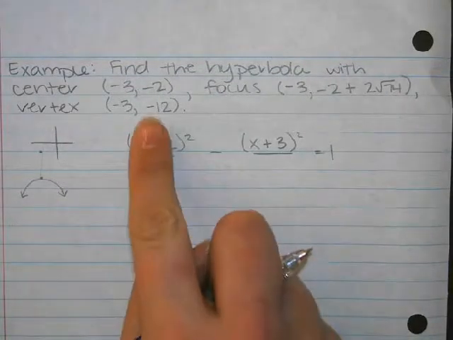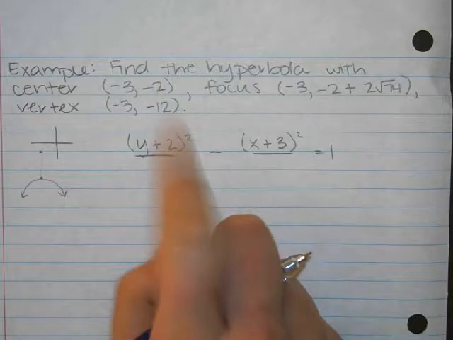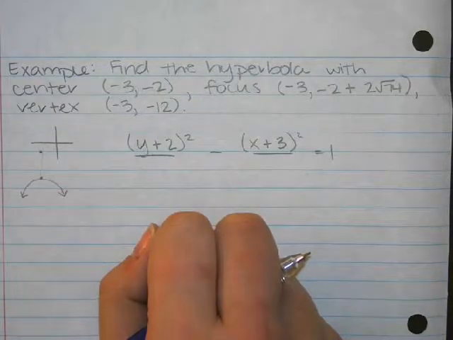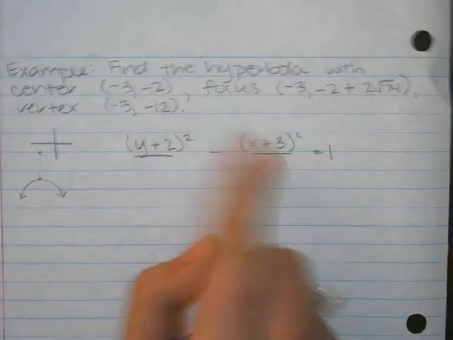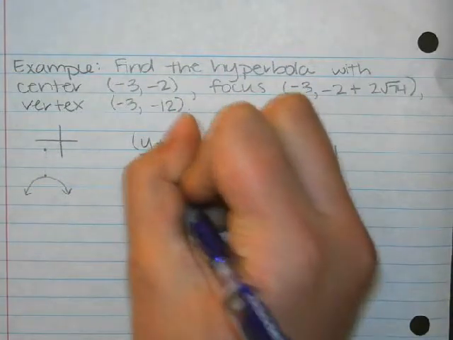How far is the vertex from the center? 10. What is 100? Something's 100. Which one? The one underneath the y, because it went up and down 10. So this one would be 100.